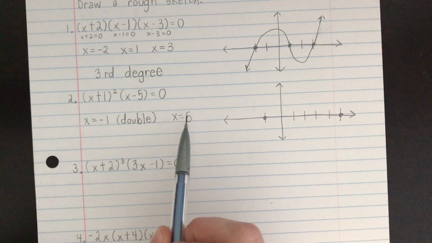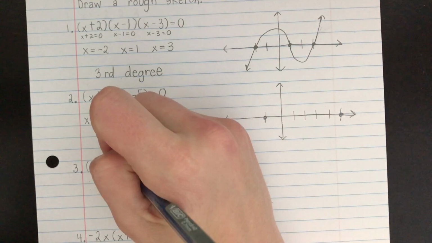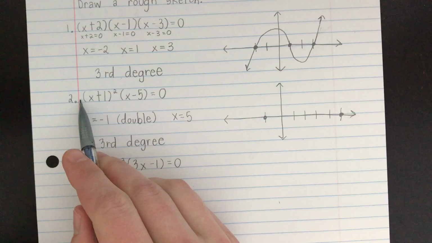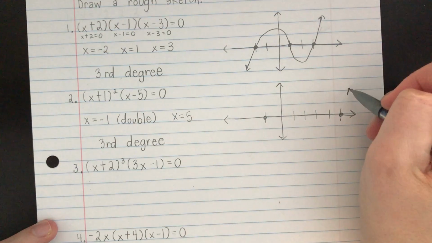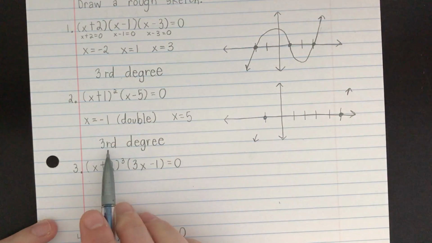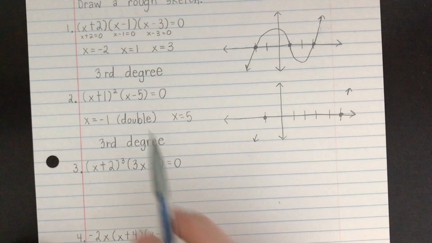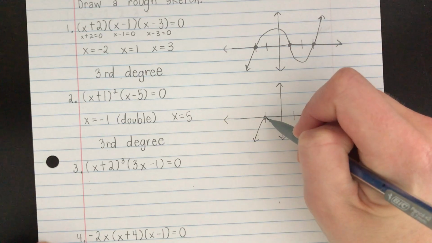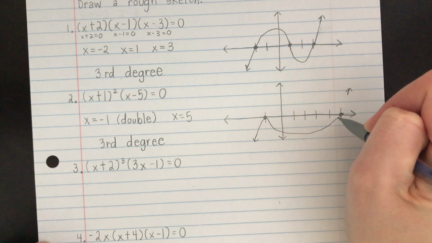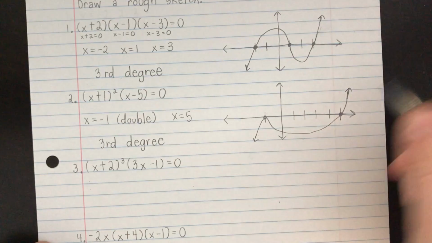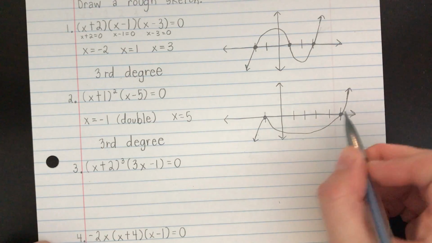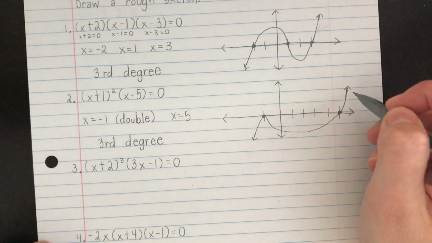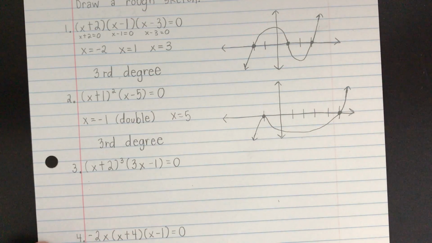I have a double here and a single here, so 2 plus 1 means this is a 3rd degree polynomial. Okay, lead coefficient is positive, so that means the right arrow will go up, the left arrow will go down because odd degree, opposite directions. Okay, -1 is a double. A double is a bounce, so I'll hit that x-intercept, bounce right off. Okay, and then I can't go through the x-axis again until I get to that next door. Think of that as your door, your passageway through. You can go through there, and it is a cut because x equals 5 is a single.